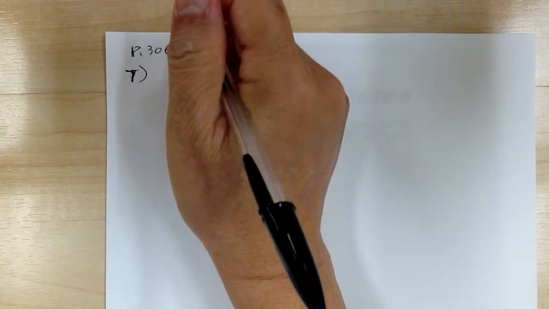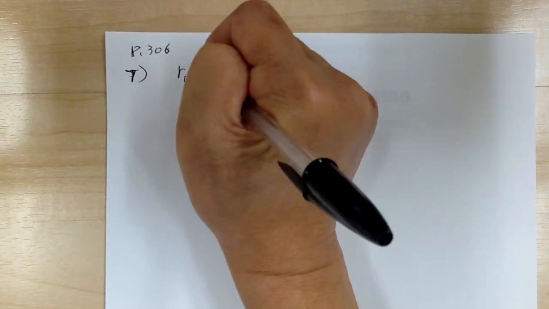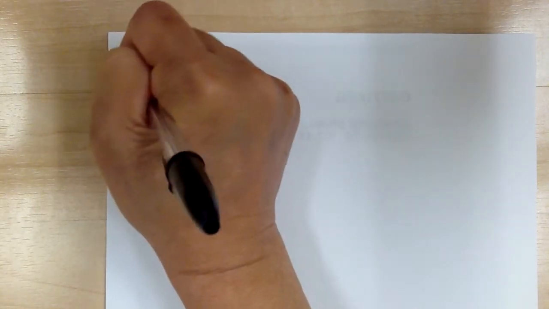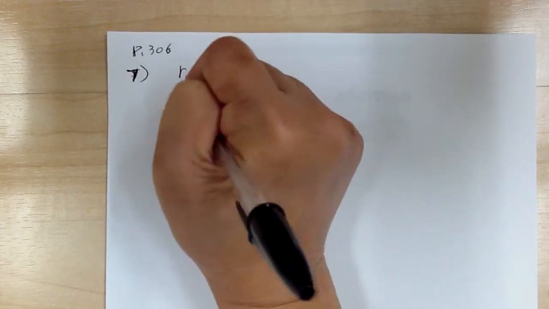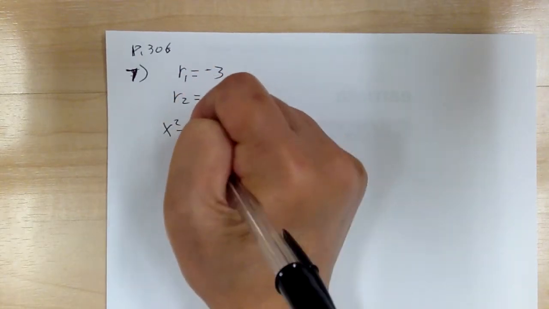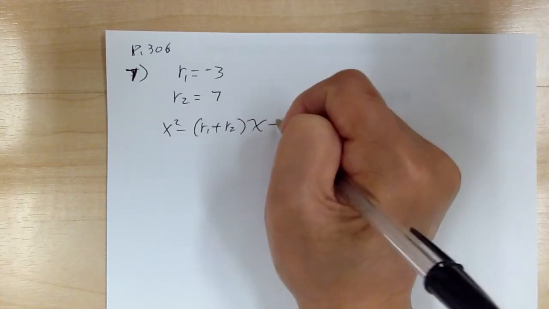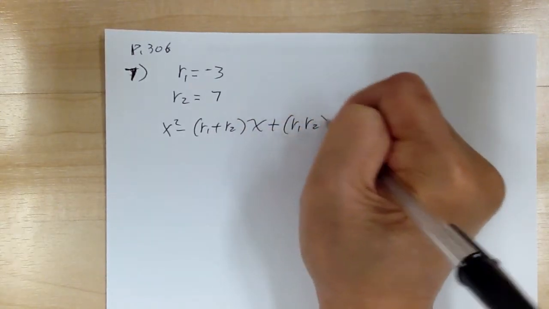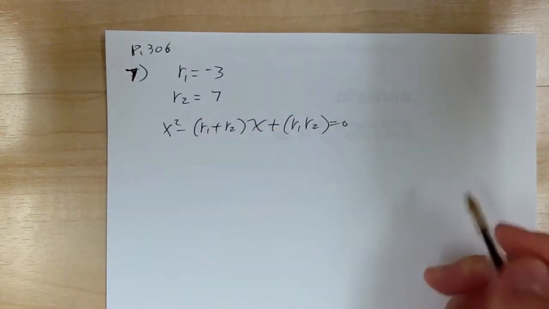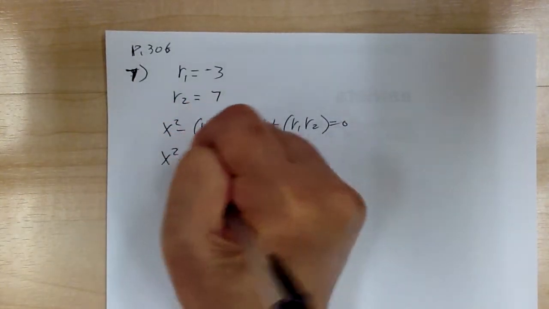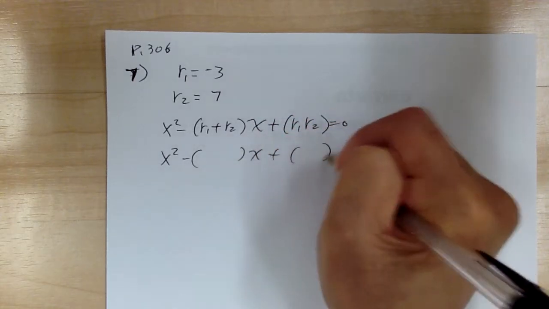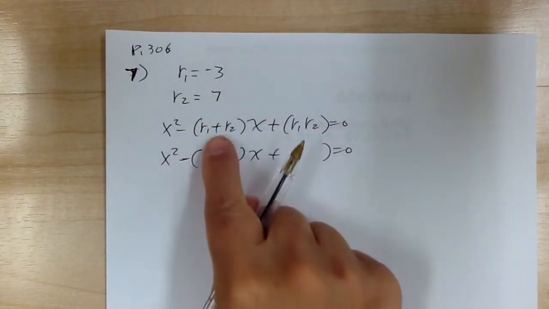Number 7. Let's do number 7. Okay, number 7, the r1 is equal to negative 3 and r2 equal to 7. So again, you're looking for the equation, so write down your root equation. So plus minus plus, right? And after that, below that, get your template ready and then go ahead and do the substitution.